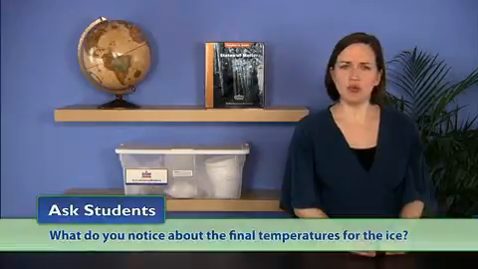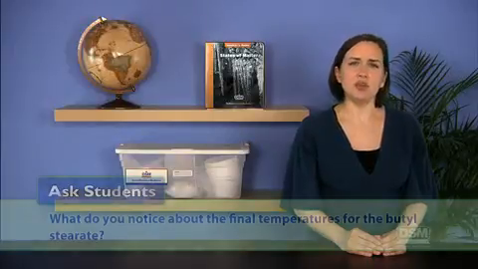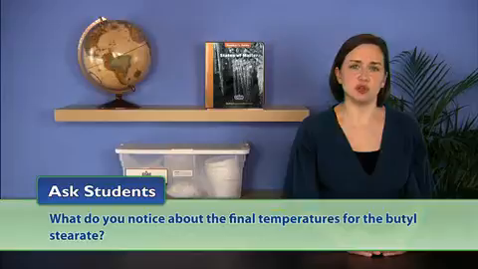Ask, "What do you notice about the final temperatures for the ice?" The students should reply that the final temperatures for ice are all about the same. They should also see that, at this temperature, the ice is melting. Then ask, "What do you notice about the final temperatures for the butyl stearate?" Students should remark that, similarly, the final temperatures for butyl stearate are all about the same and it is melting. Urge students to remember that heat must be added to the solids in order to melt them.